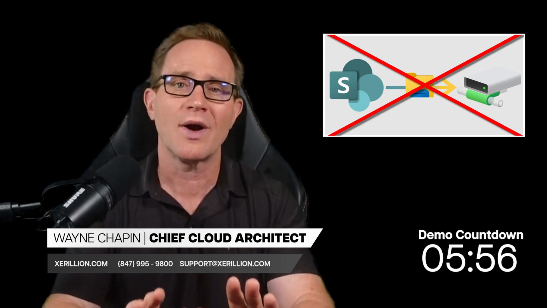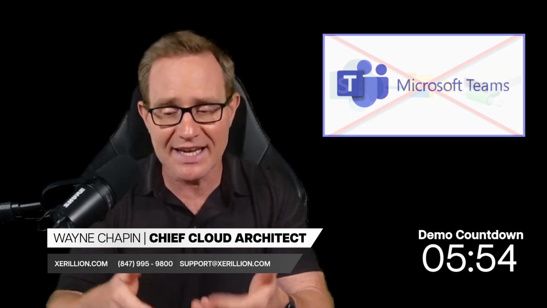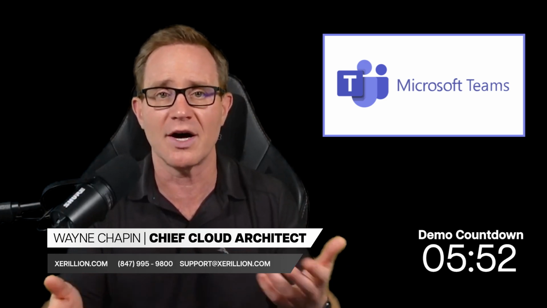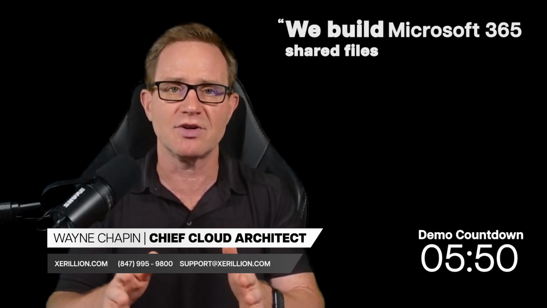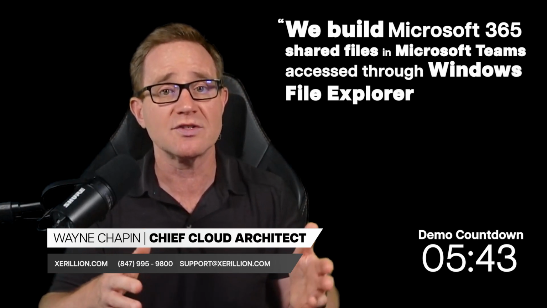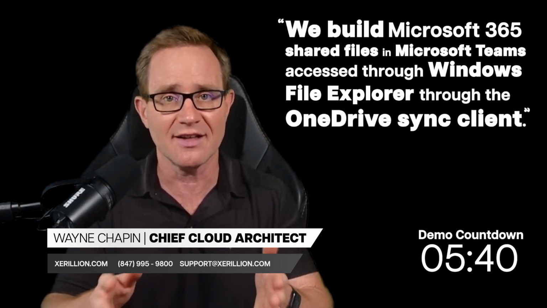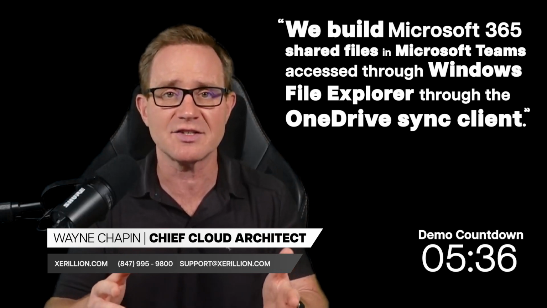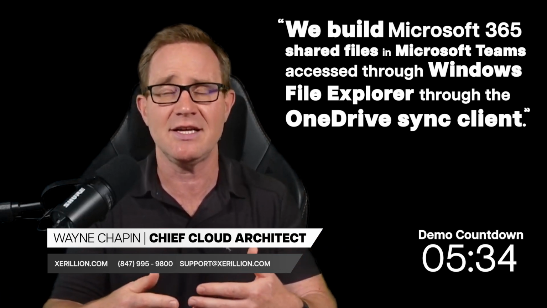Around 2019, with the rise of Microsoft Teams becoming Microsoft's core hub for modern collaboration, we switched to building file shares in Microsoft 365 using Microsoft Teams channels. And again, access through Windows File Explorer through the OneDrive Sync client. Then the users could access the same file shares through Windows File Explorer as well as inside Microsoft Teams, whichever was most comfortable to them. And that future proofed our clients for modern collaboration as well as modern IT security management inside Microsoft 365.